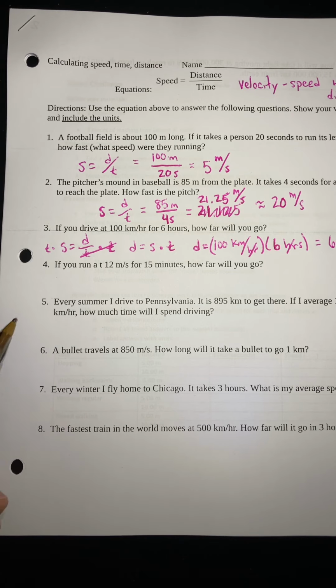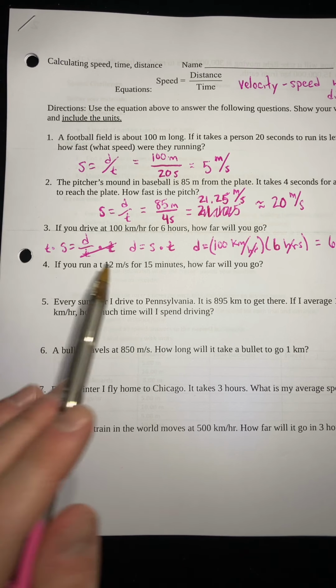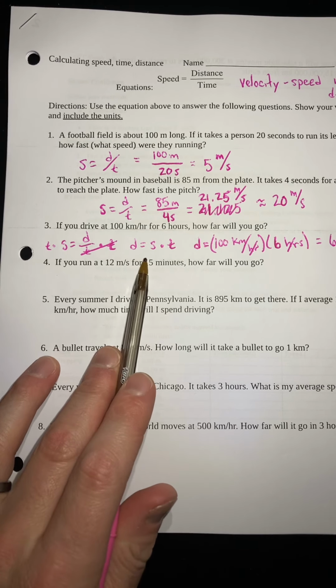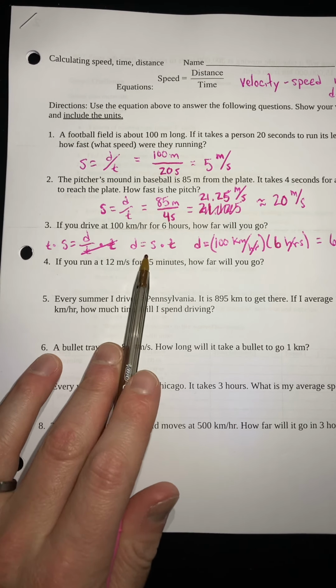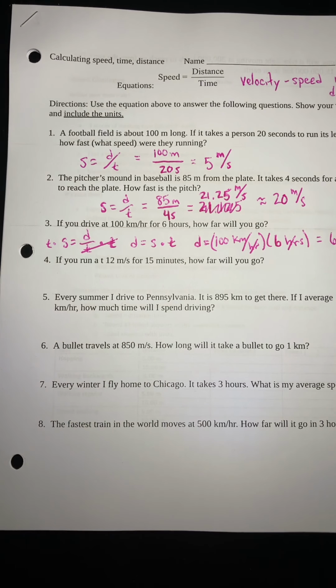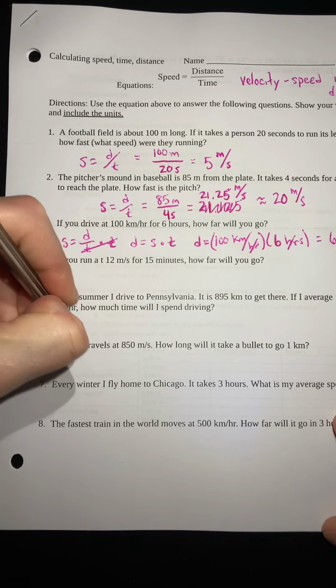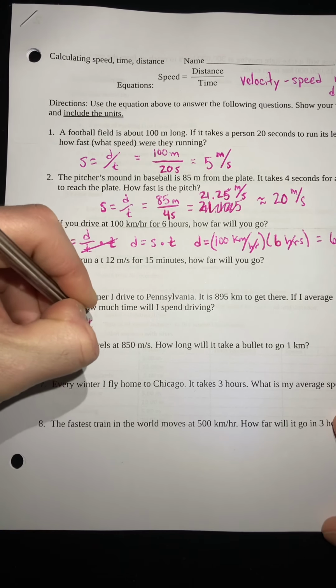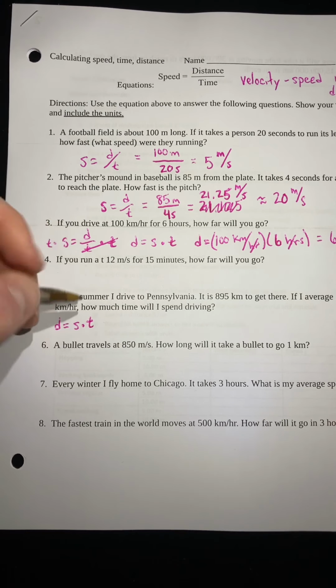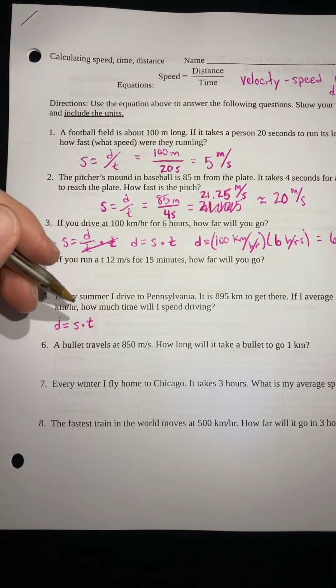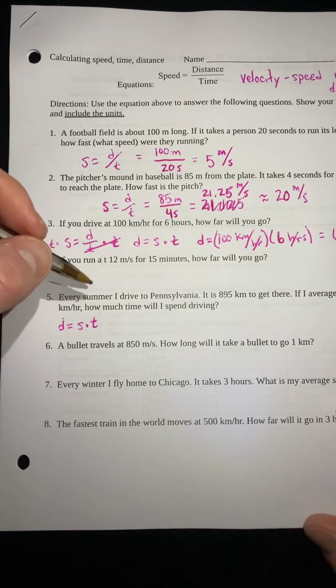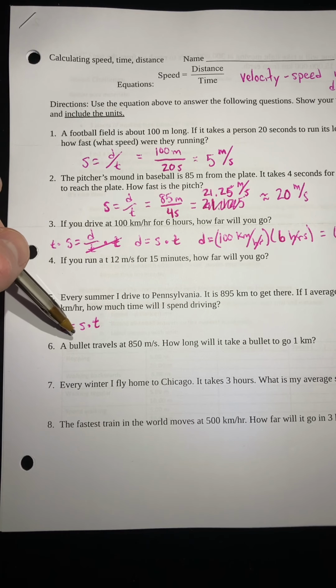How much time will I spend driving? So if we're trying to solve for time, let's go back to our equation from number 3. D, which is distance, equals speed times time. All right? So to solve for time, we need to get speed over here. If speed is being multiplied right now, what do we need to do to it?